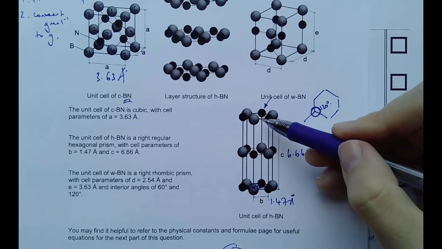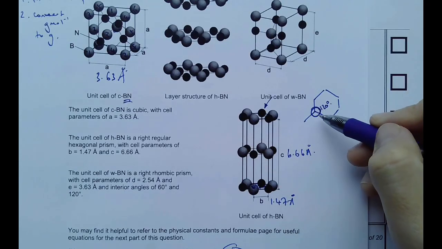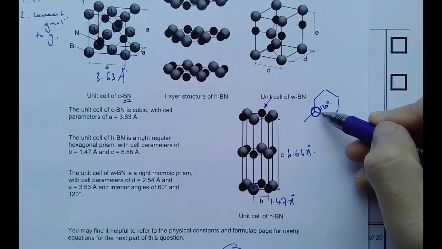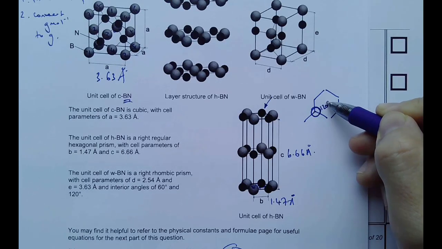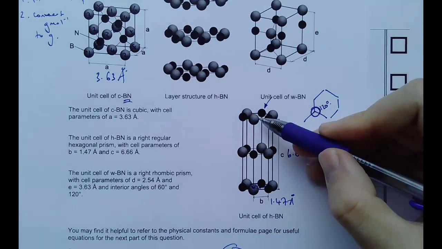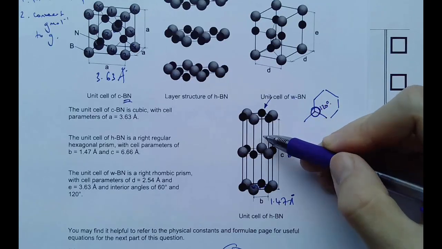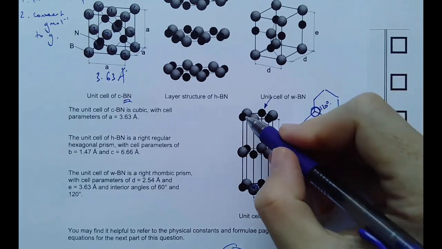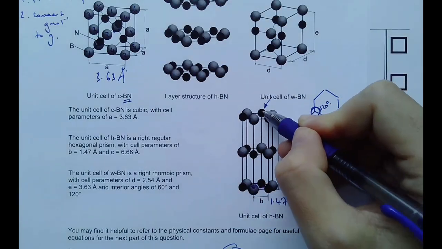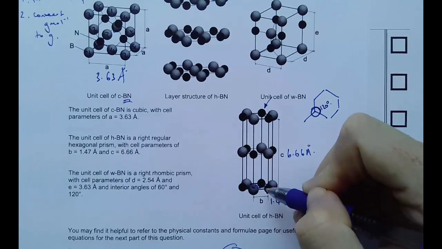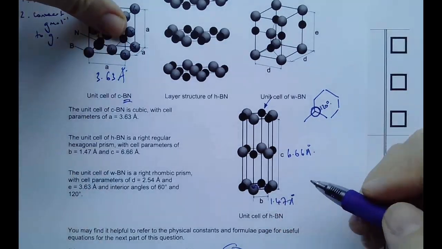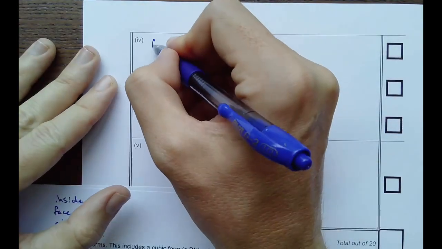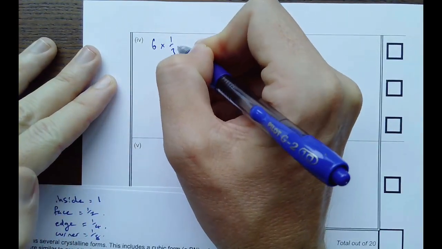Okay, so the logic again, if I just think about how much of the atom is inside the hexagon, I get 1/3, but then I cut it in half again because a half is above and half is below. All right, so I've got 1, 2, 3, 4, 5, 6. So I'm going to have 6 times 1/3.